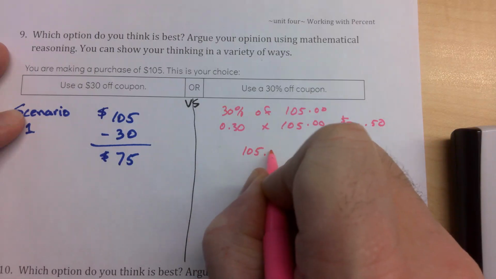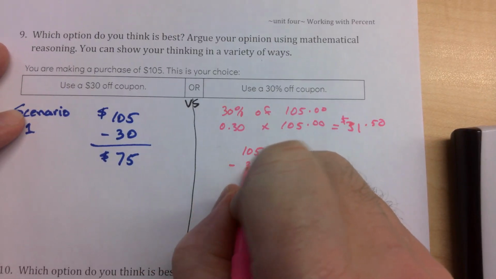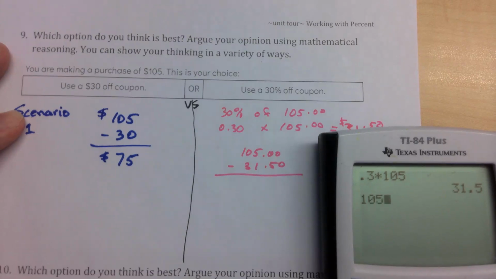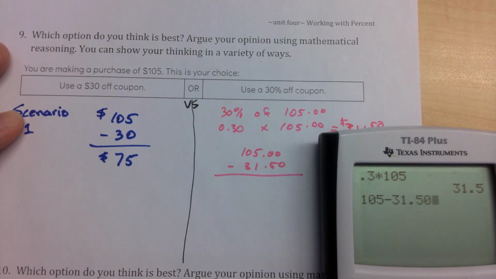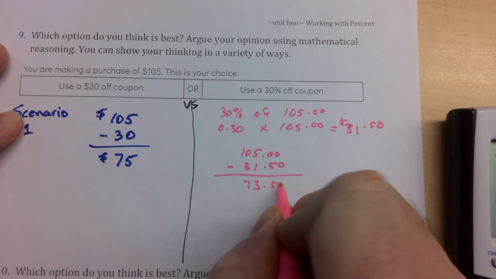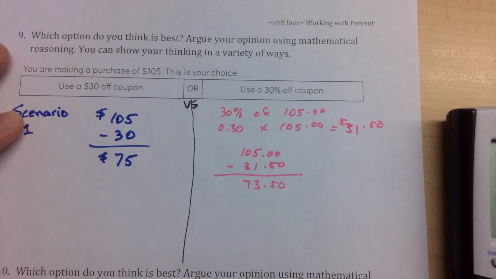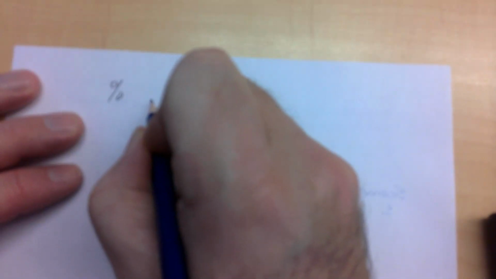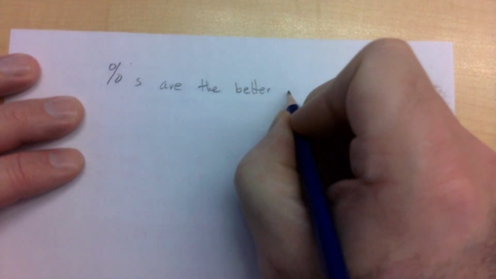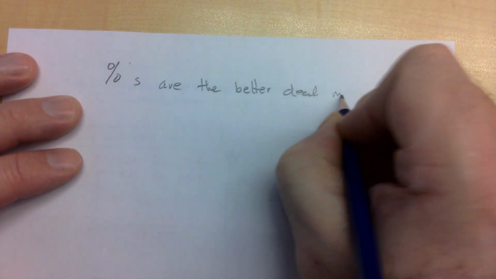So if you actually do the subtraction here, minus $31.50, you can clearly see it's pretty close, but you do end up saving more. I'm just going to quickly show you something, though. In the end, percentages are the better deal. Most of the time.